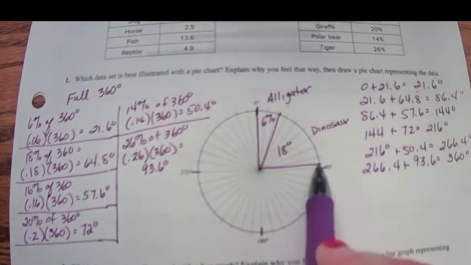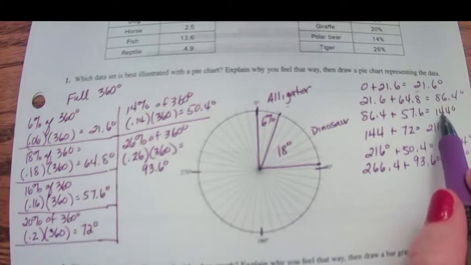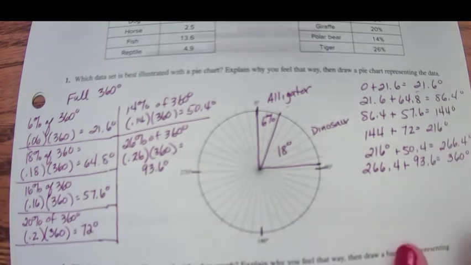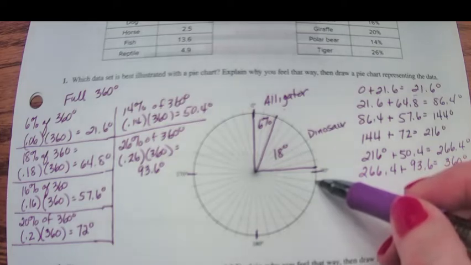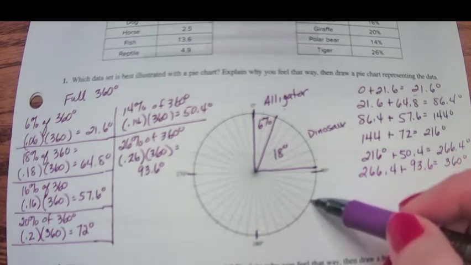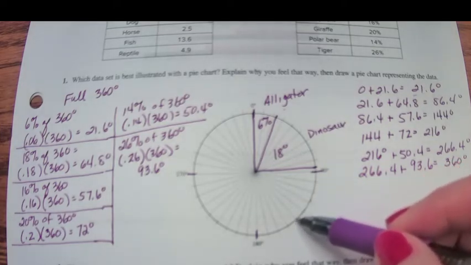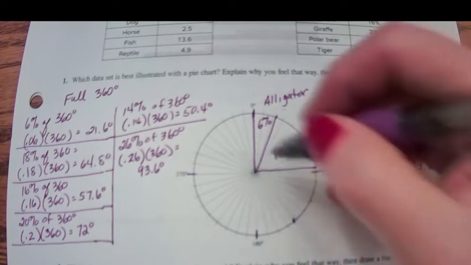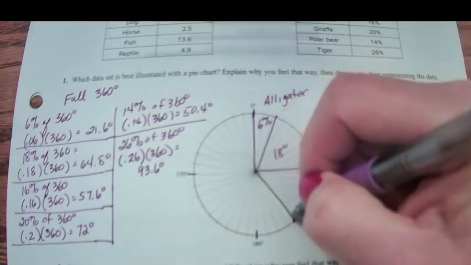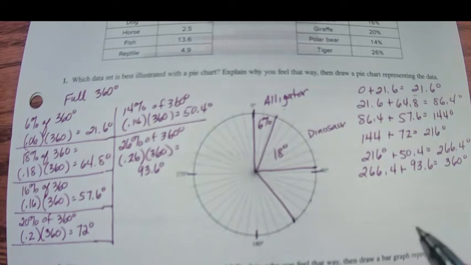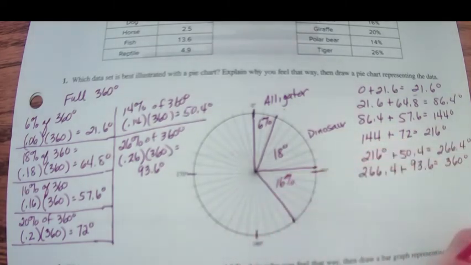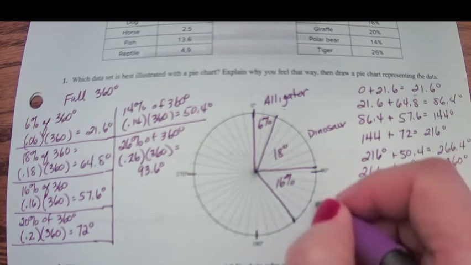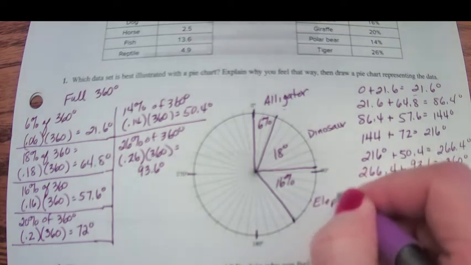And now we're starting at 86.4 and we're ending at 144 degrees. So here's 90, 100, 110, 120, 130, 140, 144 is about there. And we're going to say that that's 16%, and that 16% is elephant.